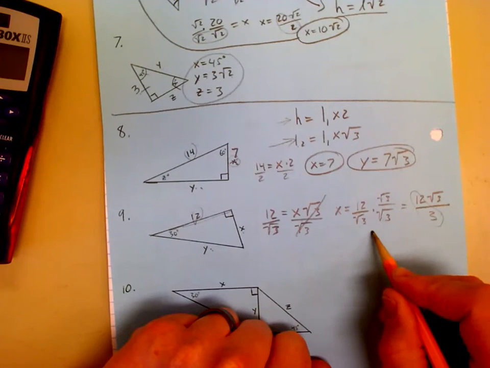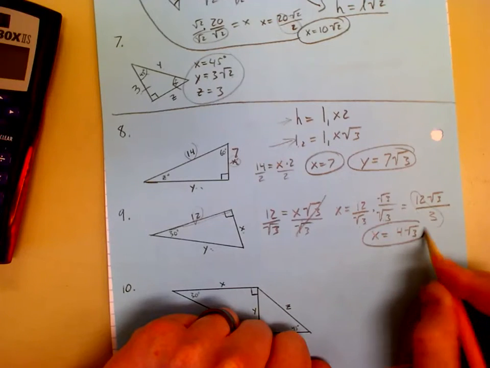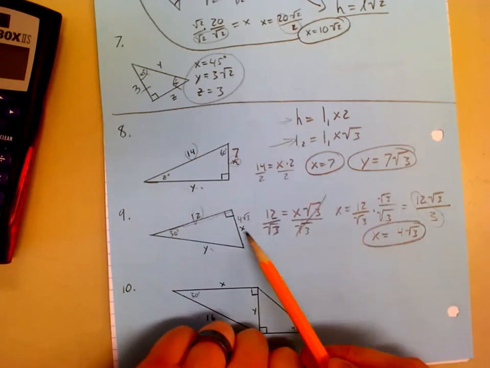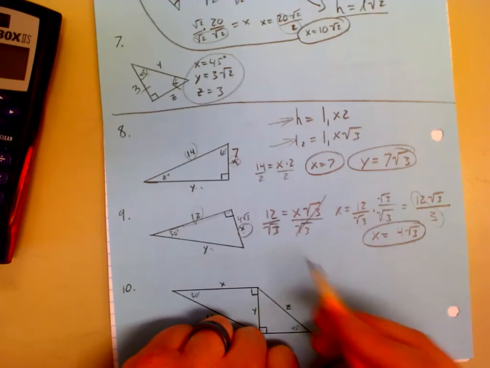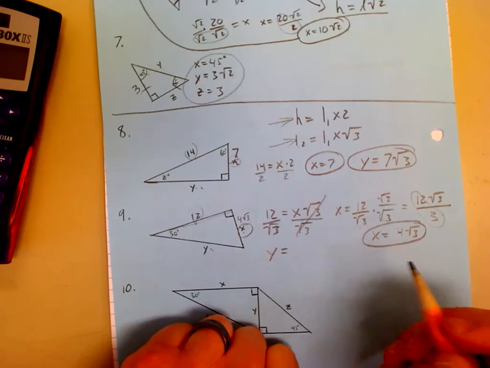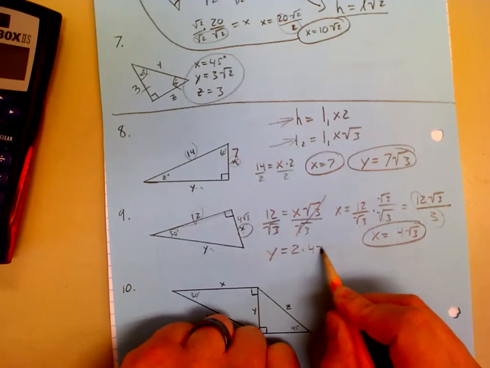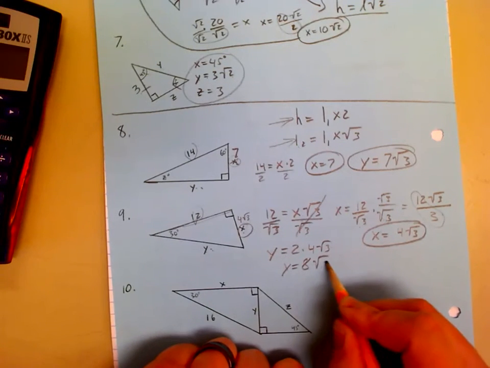So I'll just write it as x equals 4 times the square root of 3. Now, I know the shorter leg, I want the hypotenuse, so I'm using this formula. The hypotenuse, which is y, equals 2 times 4 radical 3. So y here equals 8 radical 3.